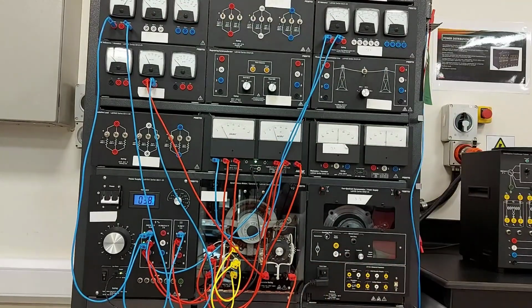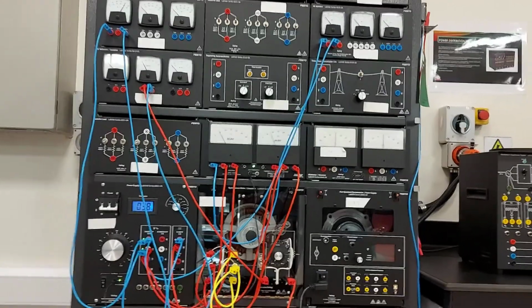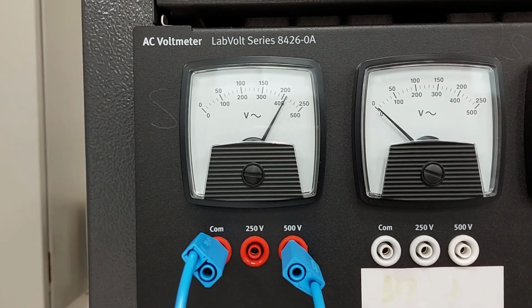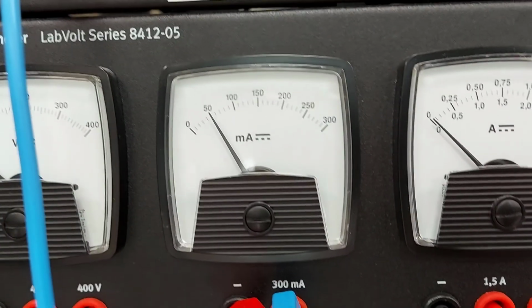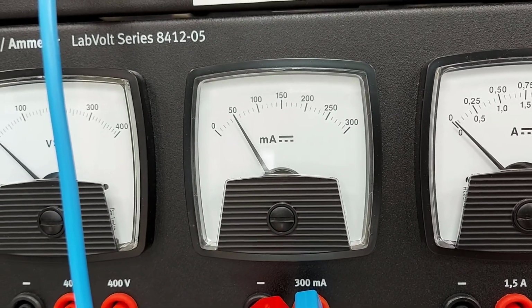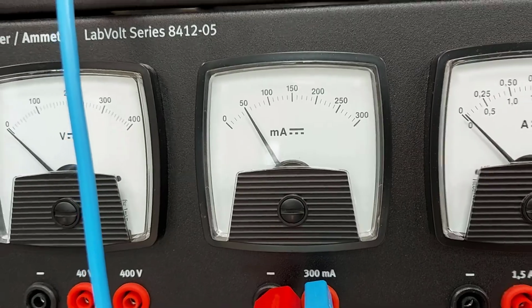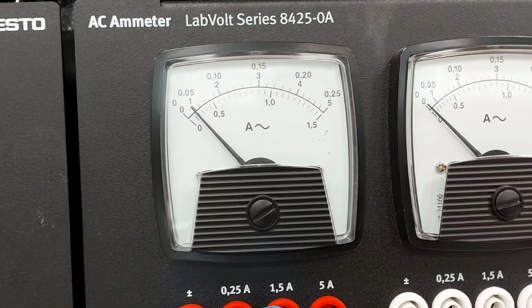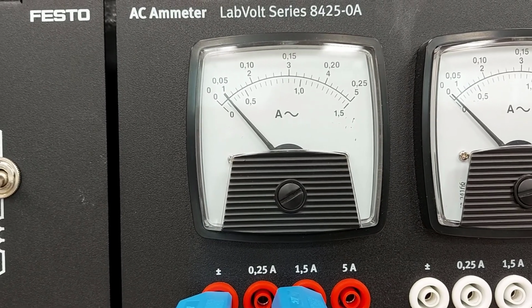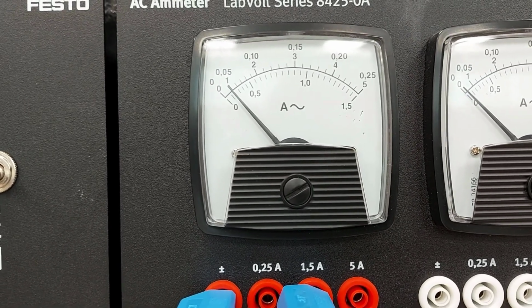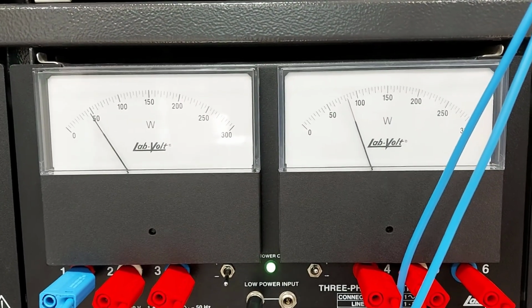Let's measure. This is your input voltage, 415 volts, and this is your current I2, 50 milliamp. This is your current I1, that is 0.2 ampere. And this is your P1 and P2.